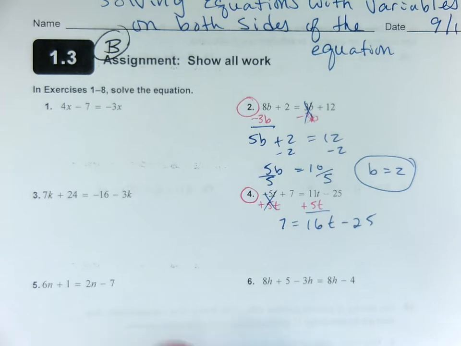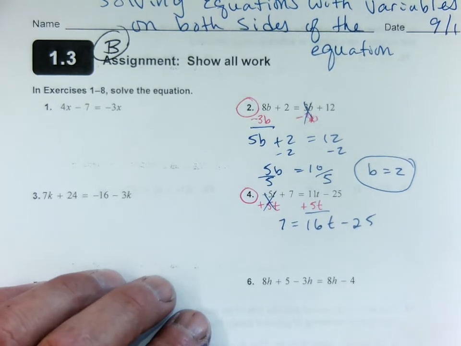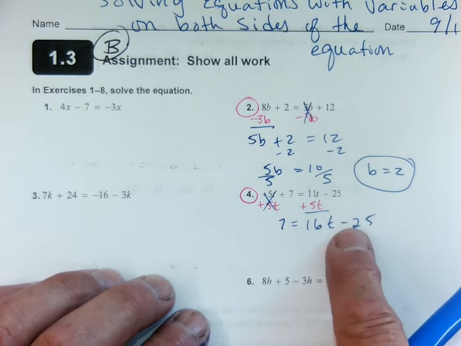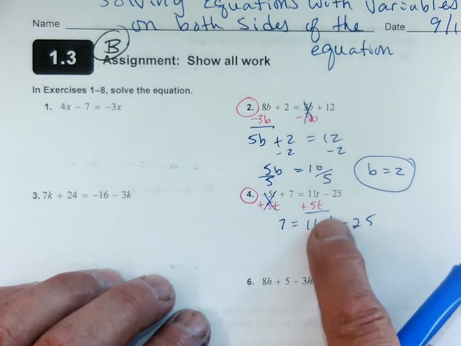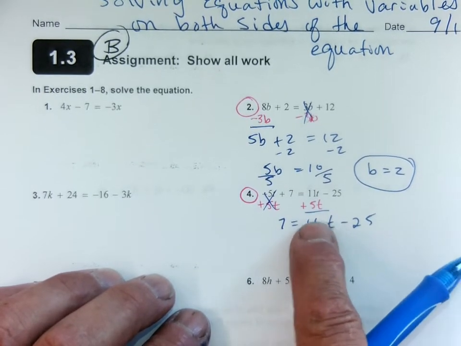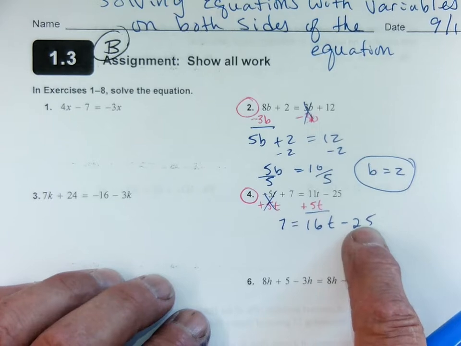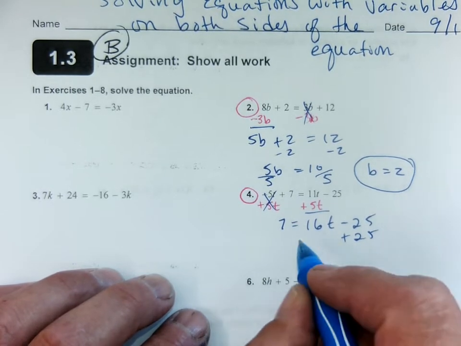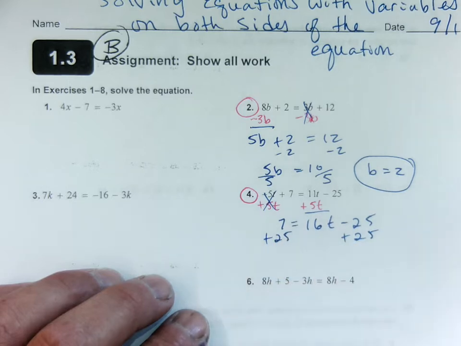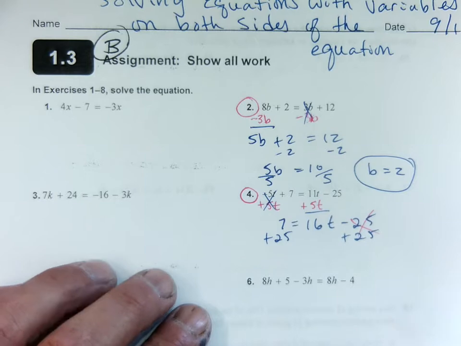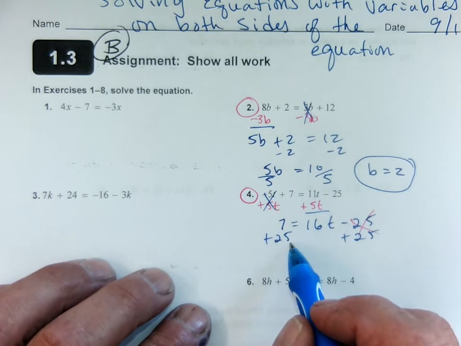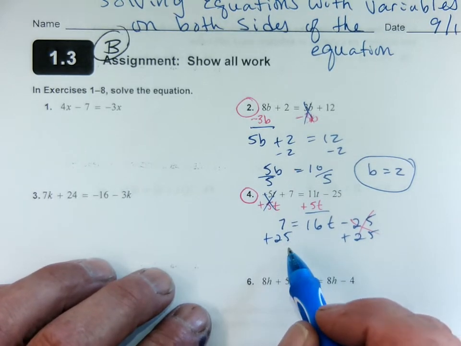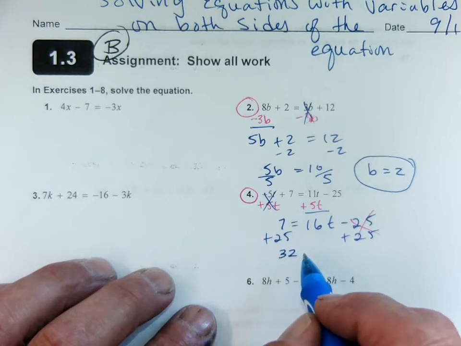So then, I'm going to continue solving. I'm going to get rid of the 25, right? Because I want T. Here's T. To get T all by itself, I get rid of the 25 and the 16. So I'll go plus 25, because that gets rid of the subtract 25. I'll add 25 and 7, and I get a 32.